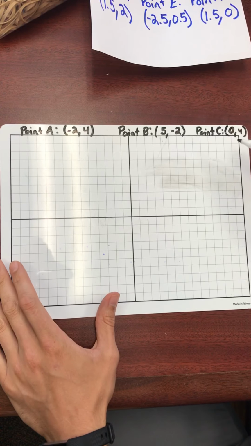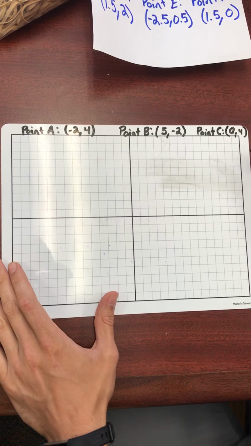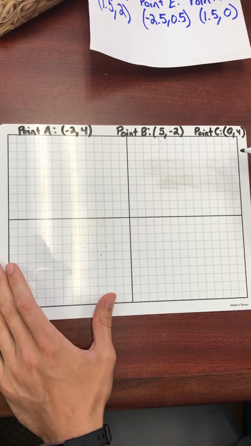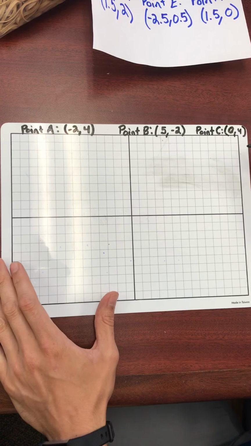Alright, good morning everyone. This is the graphing ordered pairs video on the 8th grade review power focus area. And today we're going to learn about graphing ordered pairs.